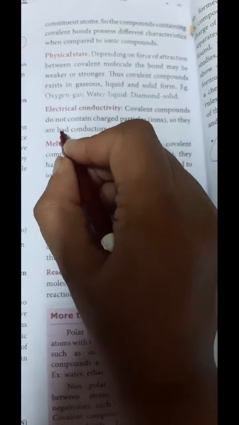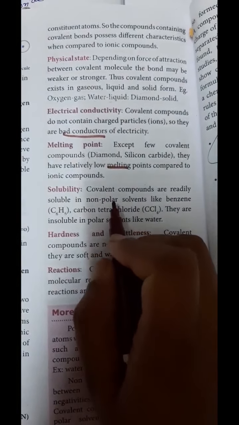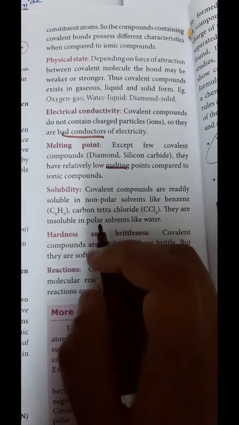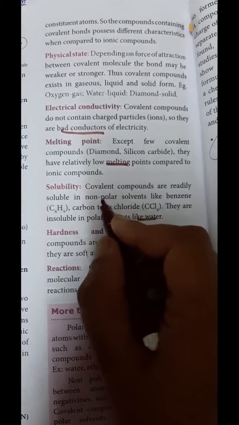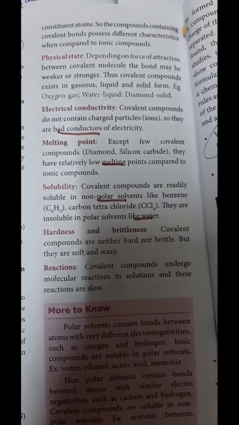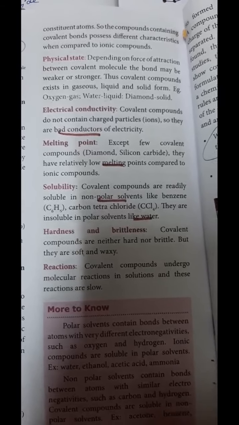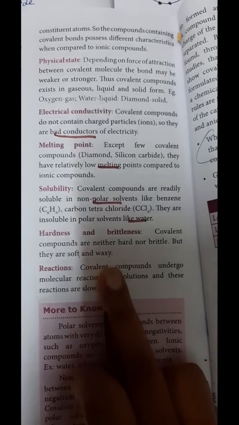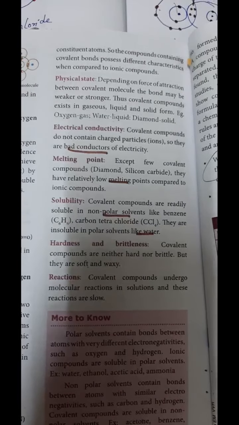They are bad conductors of electricity. They are soluble in non-polar solvents like benzene and carbon tetrachloride, insoluble in water, but soluble in non-polar solvents. Covalent bonds are neither hard nor brittle. They are soft and waxy. With other substances, the reactions are very slow. These are the properties of covalent bond.